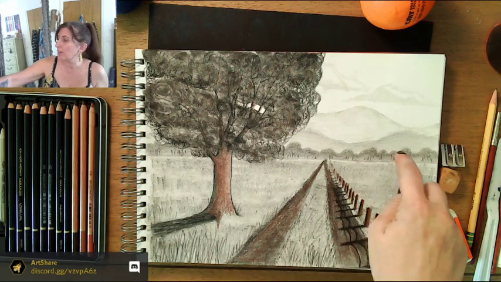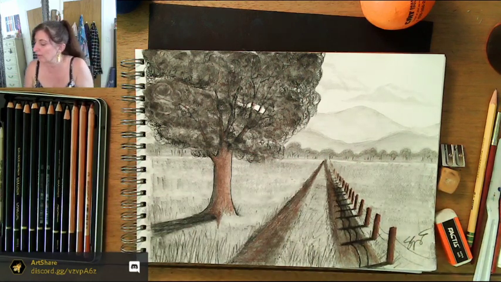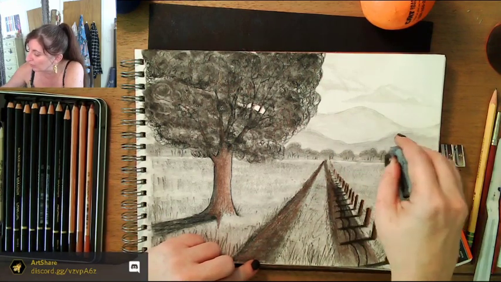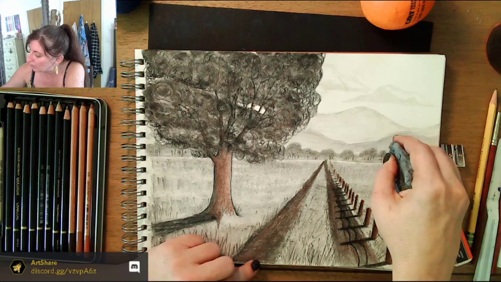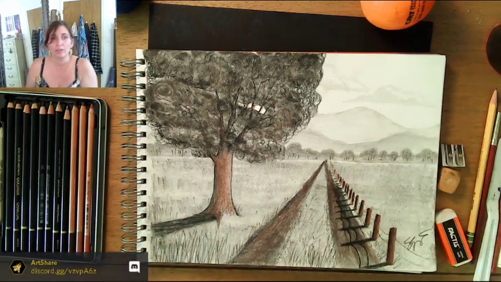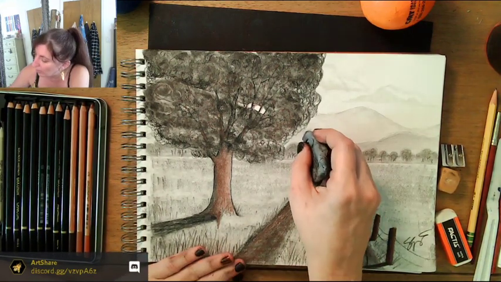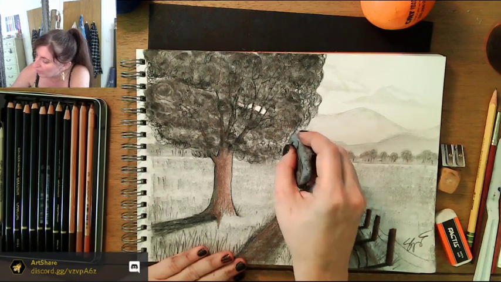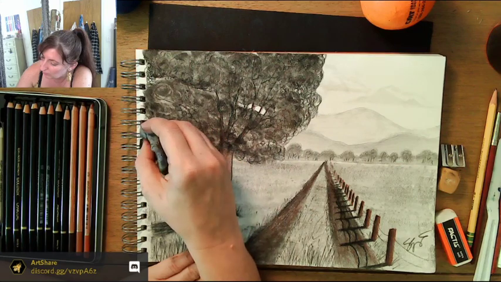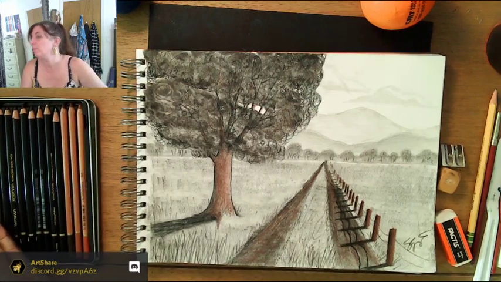I would like to work on the trees in the background a little more, and maybe take my eraser and come in and create some dividing areas where we have kind of groves of trees, things like that. See, already just doing that made it look like there's stuff going on in the back. Like maybe this is the edge of an orchard or something like that. So there's a lot of little things I can do to improve this.